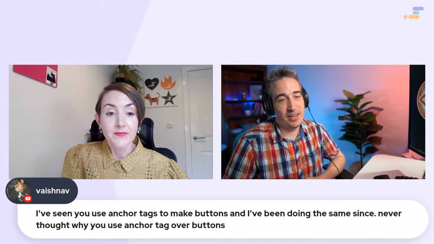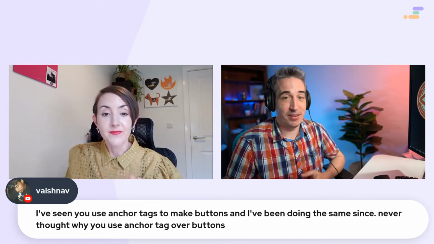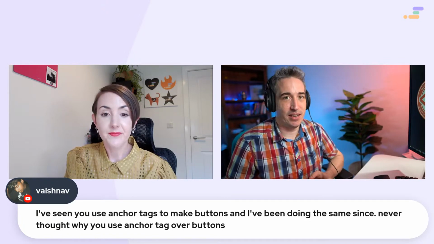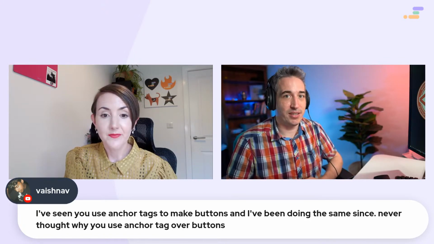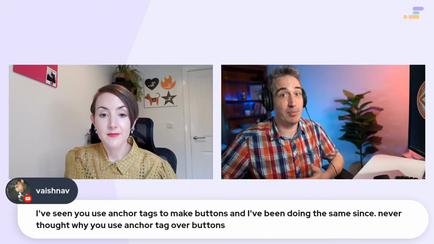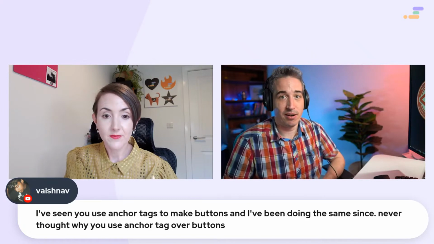Yeah, so for me, the whole buttons compared to a link or an anchor tag is: is it bringing you somewhere else, or is it an interaction? So if I'm clicking it and it's opening a modal, then I would use a button. And if I'm clicking it and it's bringing me to another page, then I would use an anchor.